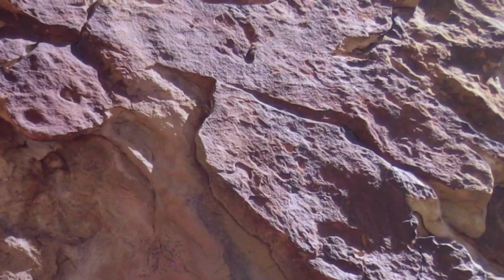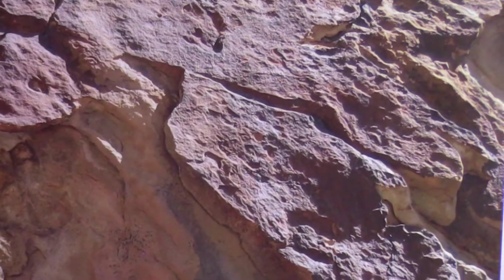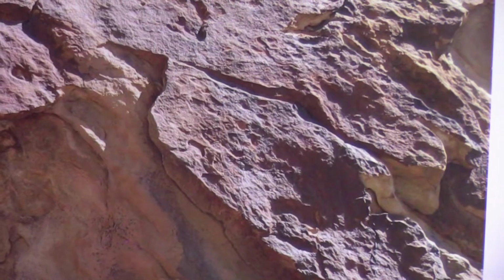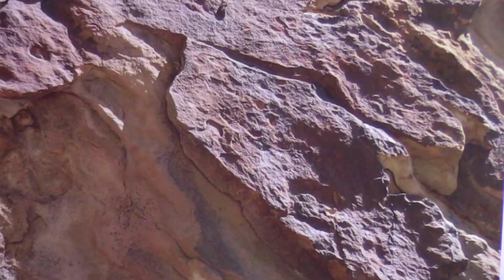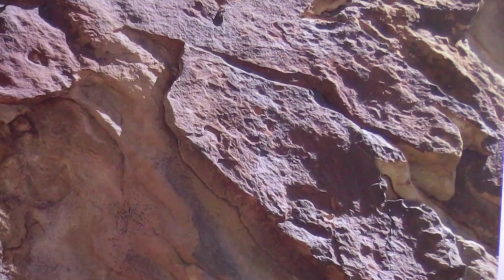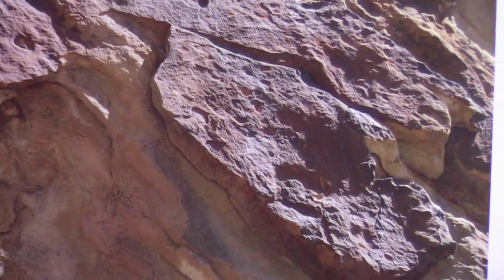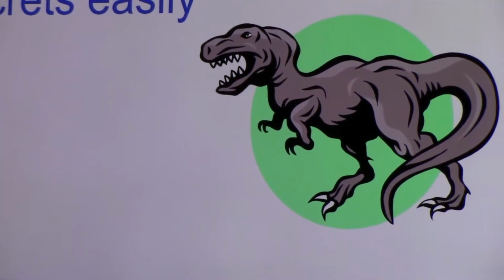It's the shade that made it stand out. Yeah. In order to find dinosaur footprints or any footprints, any prints, you got to go low light. It's got to be early in the morning or in the evening. So dinosaurs don't give up their secrets.